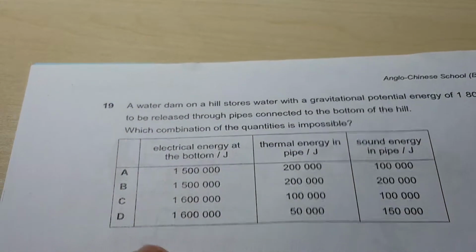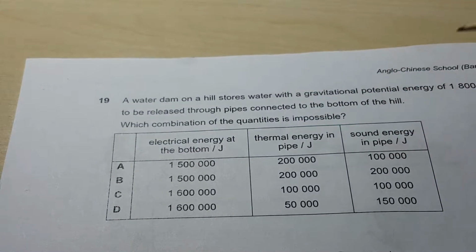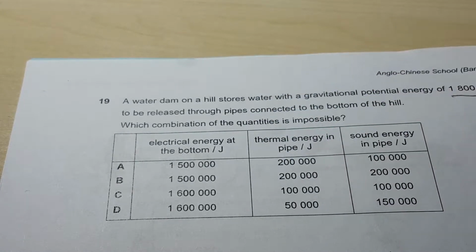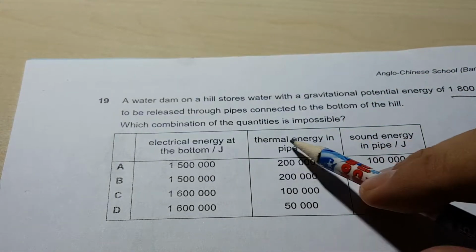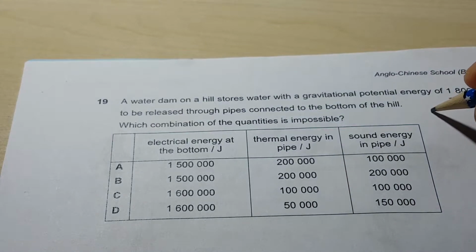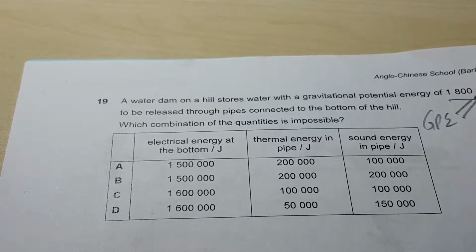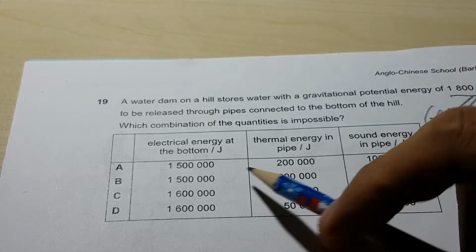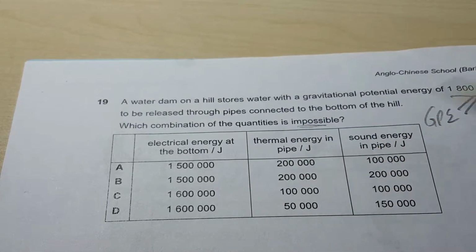All right. Question 19. Okay, water dam on a hill stores water, gravitational GP of this amount is released through pipes. Which combination is impossible? So electrical energy at bottom, thermal energy in pipe. So using conservation of energy, I have GPE is this amount. This is the total. This is the maximum amount I can ever have, right? So basically, I have to add up all this. Impossible means I cannot have something that is bigger than this, right?